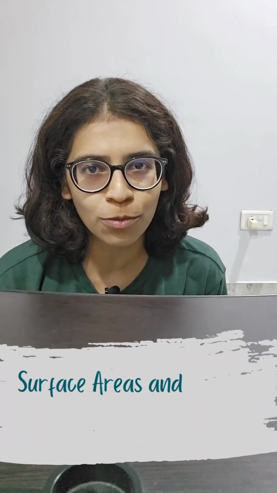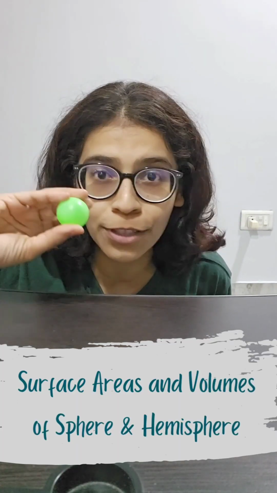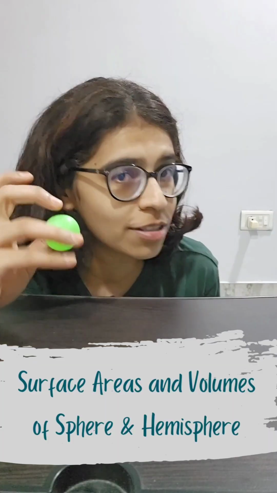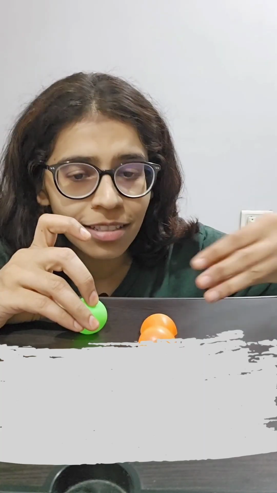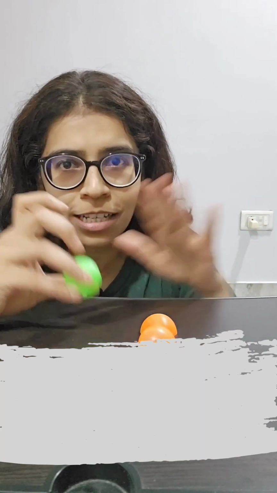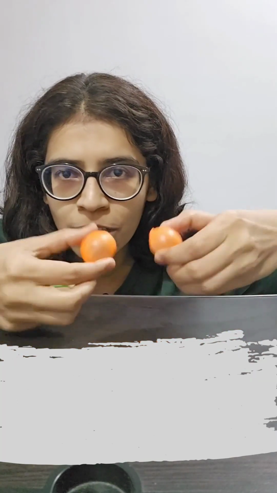In this video, we'll derive the formulae for surface areas and volumes of sphere and hemisphere, for which we have considered a sphere. This green colored ball is a sphere. There is another sphere, an orange colored ball having the same radius, that is same surface area and same volume as this green ball. Only thing is, I've cut this ball into two almost equal halves. So we have two hemispheres, and a sphere over here.